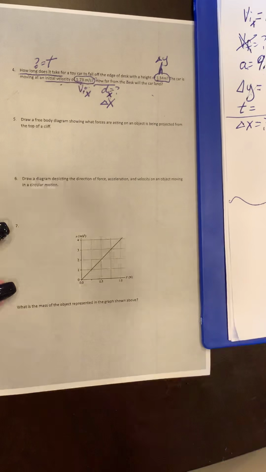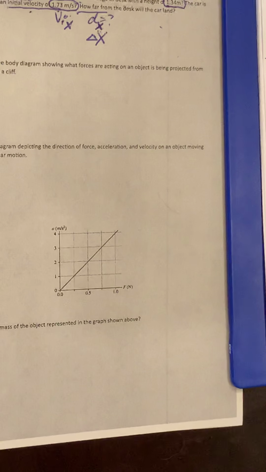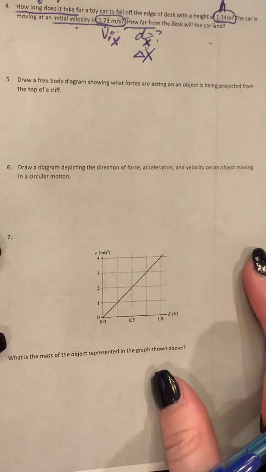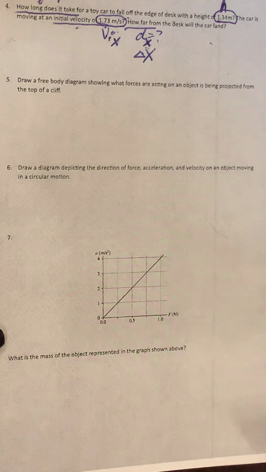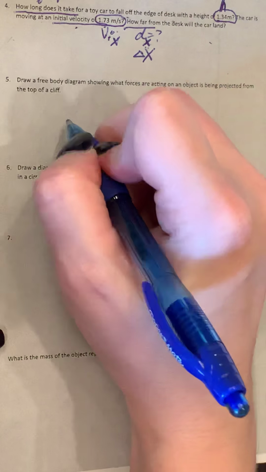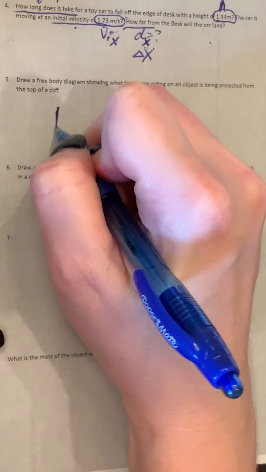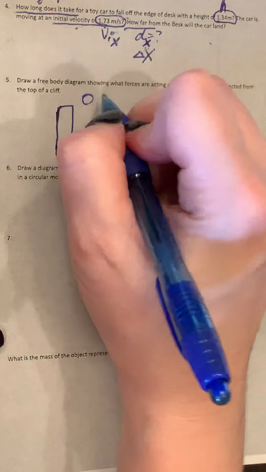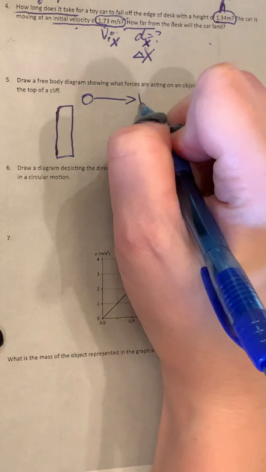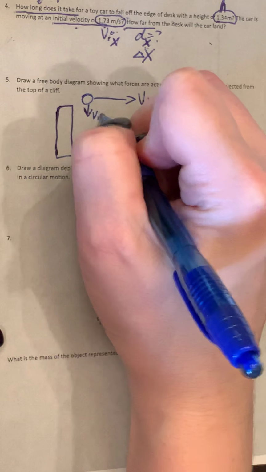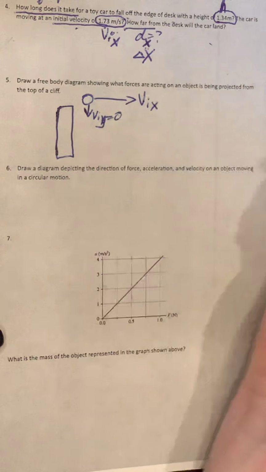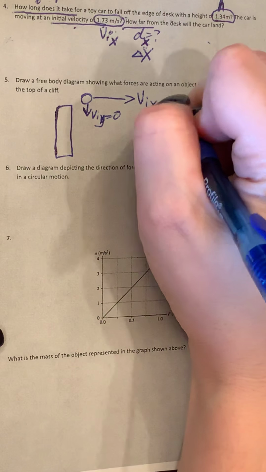So here's number 5. I'm going to zoom in so you can see the question a little bit clearer. Here we go. Number 5 says, draw a free body diagram showing what forces are acting on an object that is being projected from the top of a cliff. So basically we have this cliff right here, and I like using a circle because it's simple, and it's being projected forward at a certain velocity, and it's going to start to fall at an initial velocity of 0 going on the y-axis.